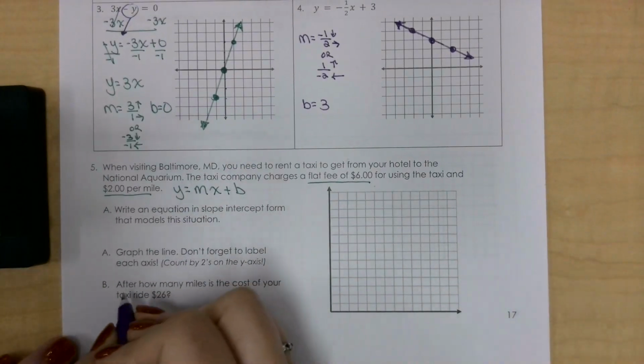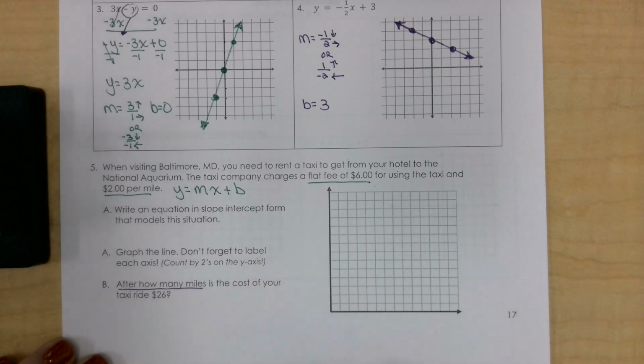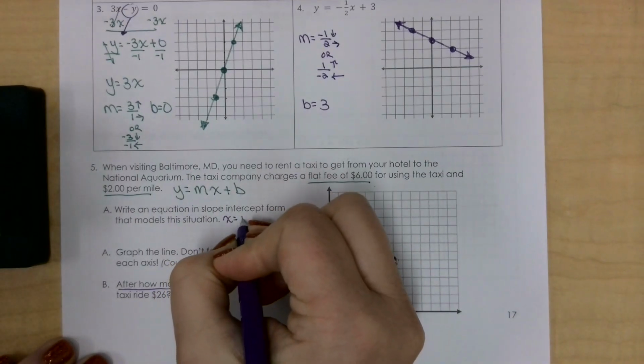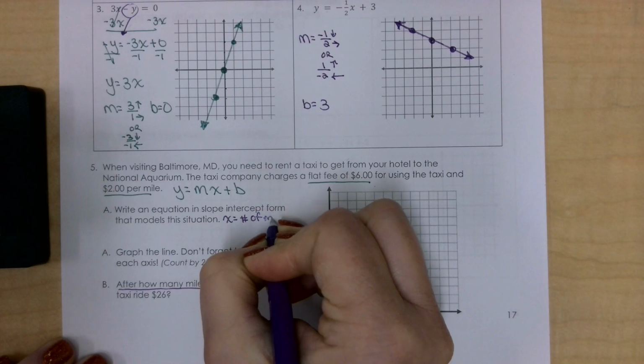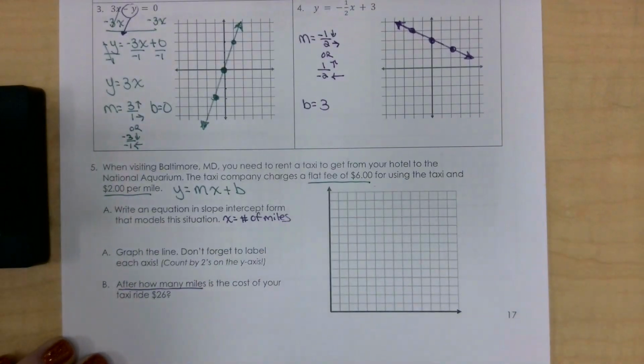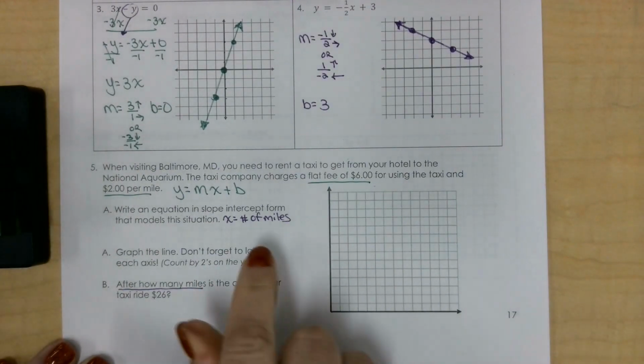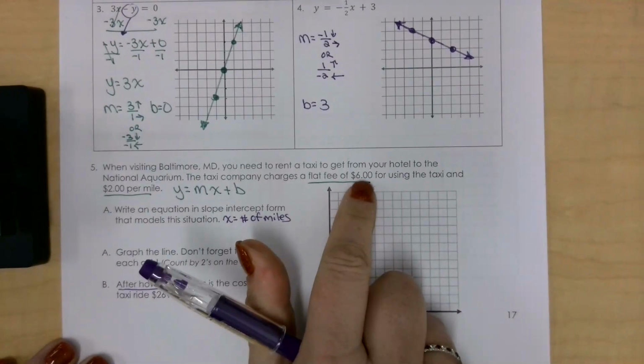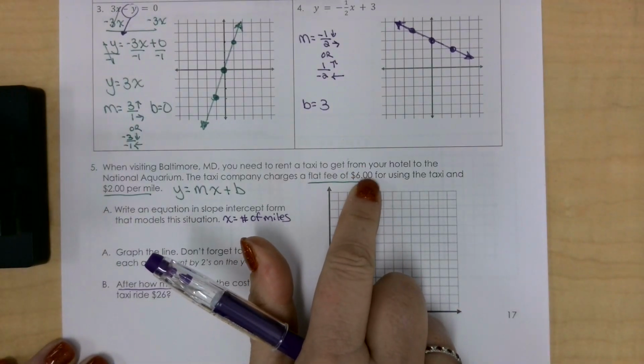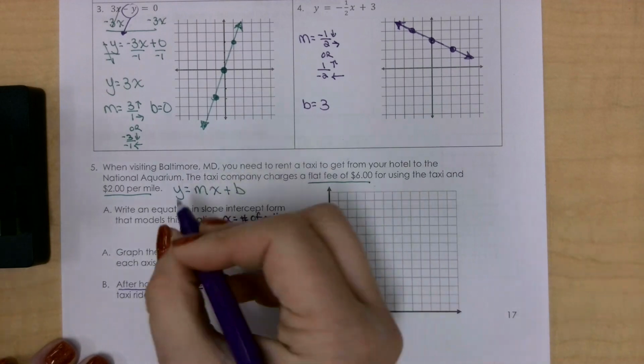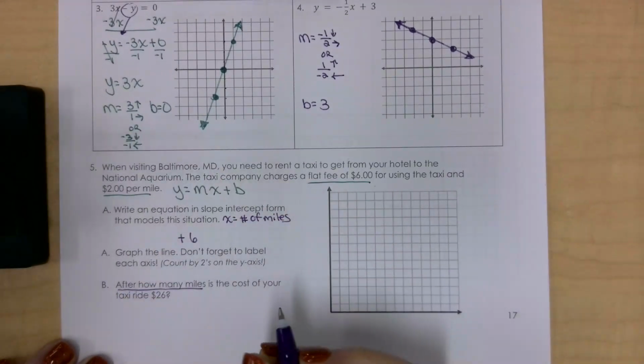Let's just see. After how many miles? It looks like x is going to equal the number of miles. I did have to find a question before I figured that out. It looks like no matter where I drive, I'm going to get $6. So there's my y-intercept. So that's going to be plus 6.